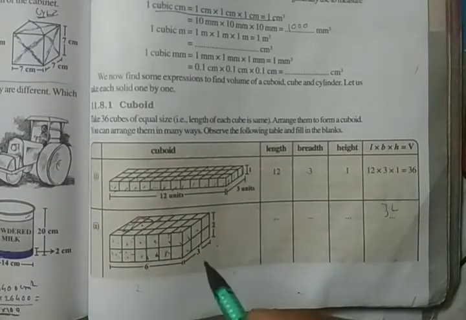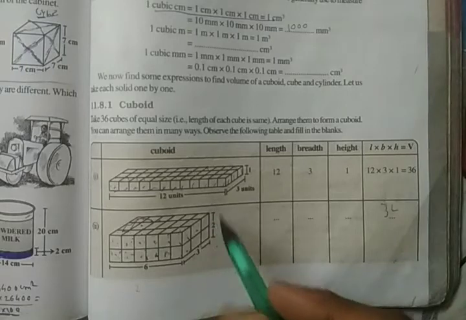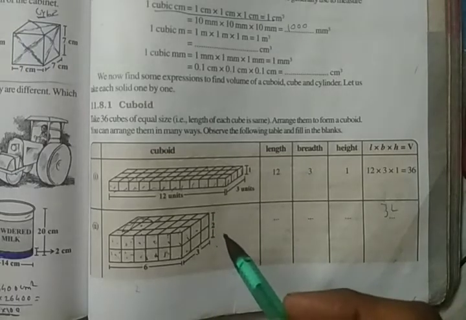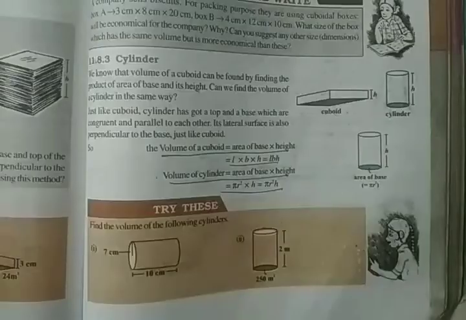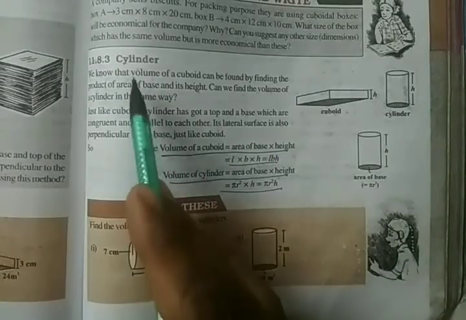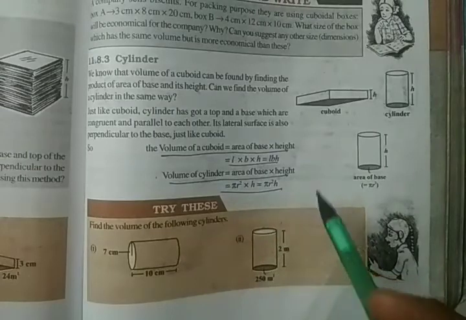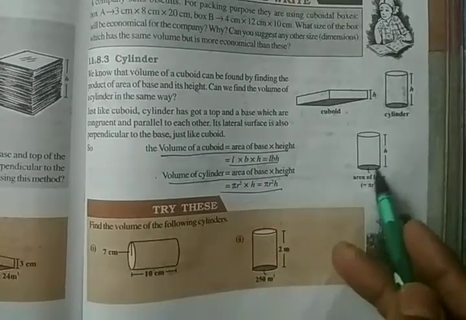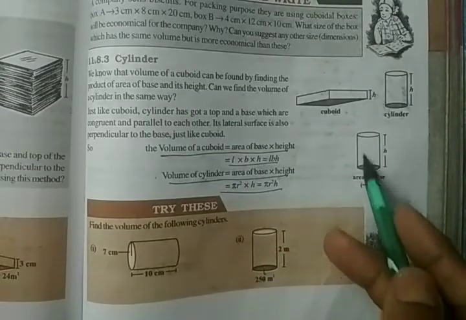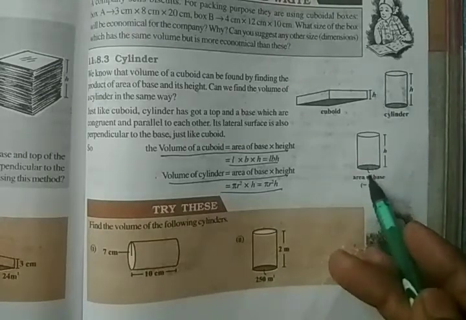Volume of a cube is also the same, length into width into height. Now let's see the volume of a cylinder. Volume of a cylinder is the area of the base into the height. Area of base is what?